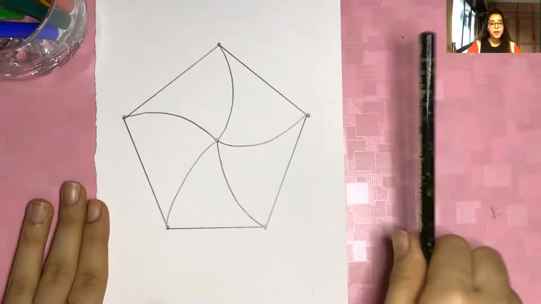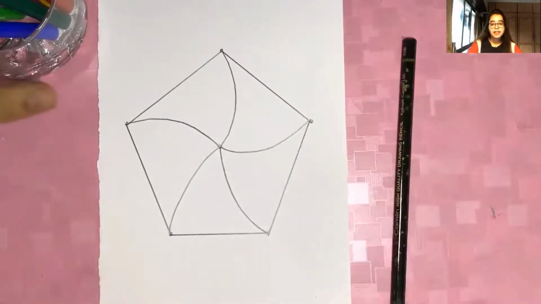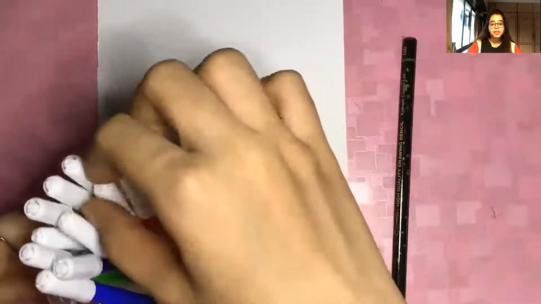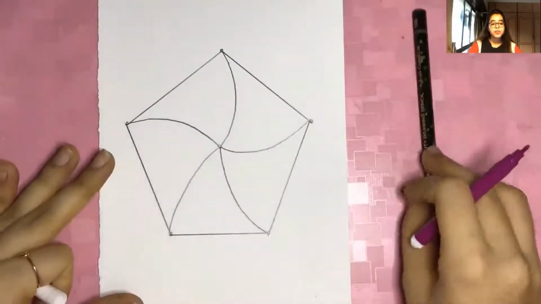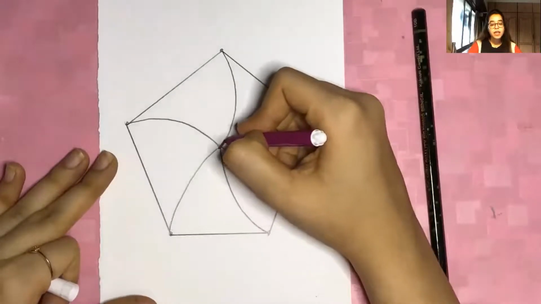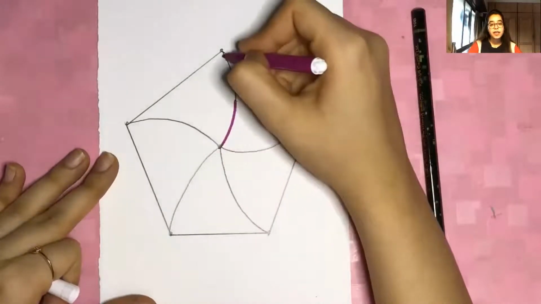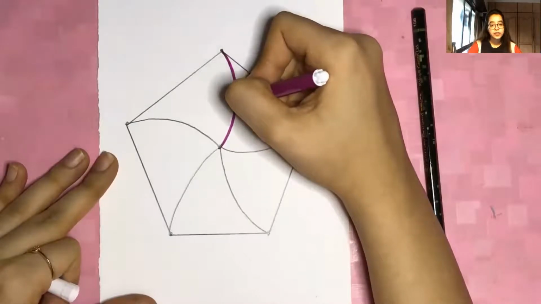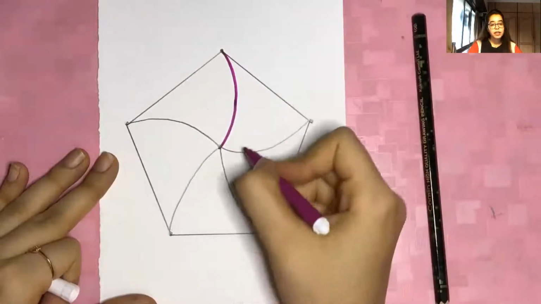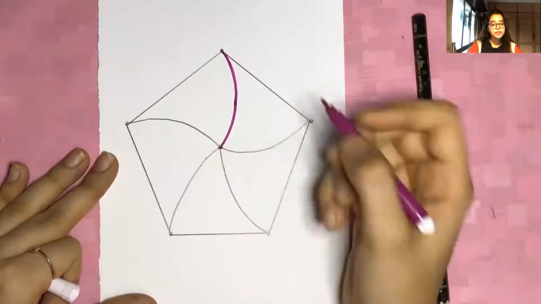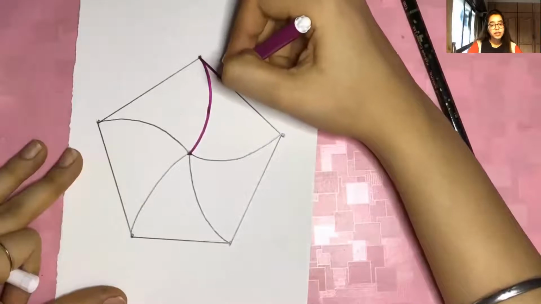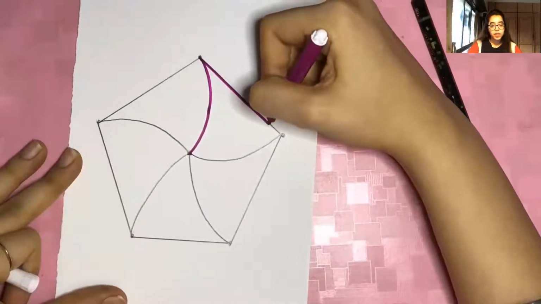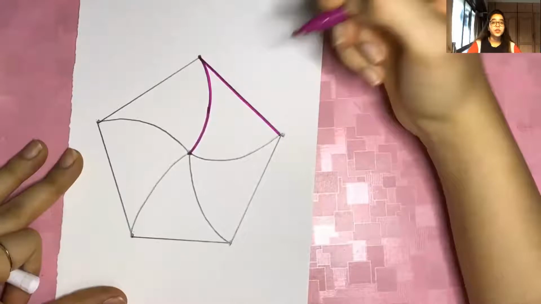Let's get started with colors, our most favorite part of this activity. I'm going to make use of a pink color first. I'm starting with one curved line. I start by outlining one curved line, and the one below it, just on the outer side, I give the outline. So that's the benefit of drawing with pencil first, right?